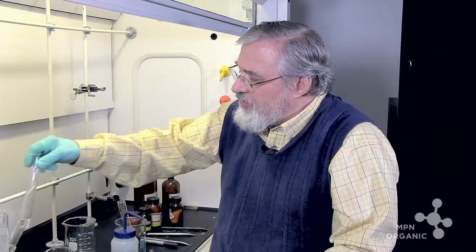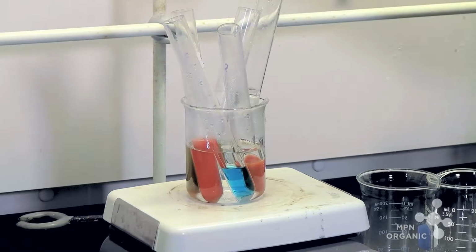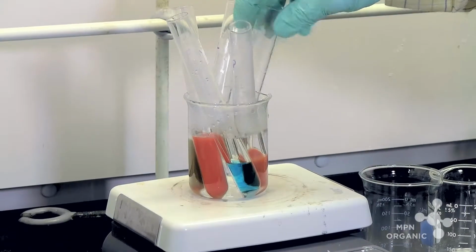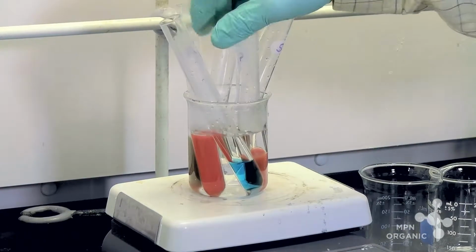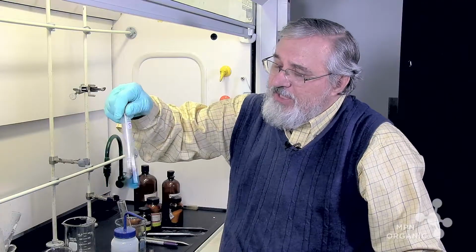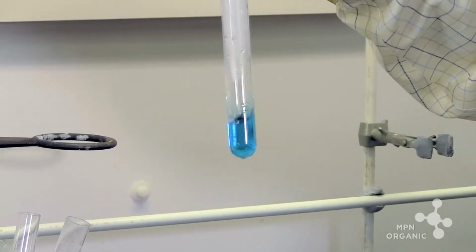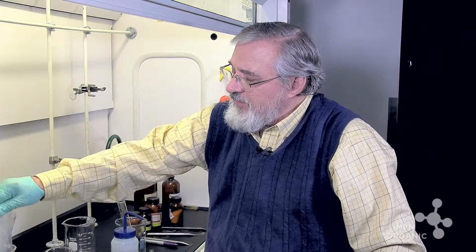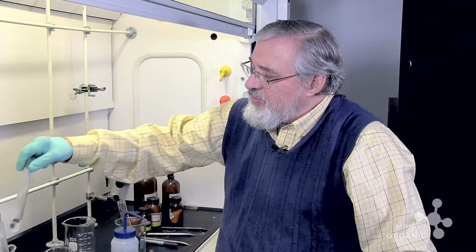And it will indeed catch up. Now, what I'm going to do, I'm going to heat up the sucrose that does not have any Benedict's in it. You can see the sucrose from the treatment with Benedict's is not changing color at all. And here we have sucrose.